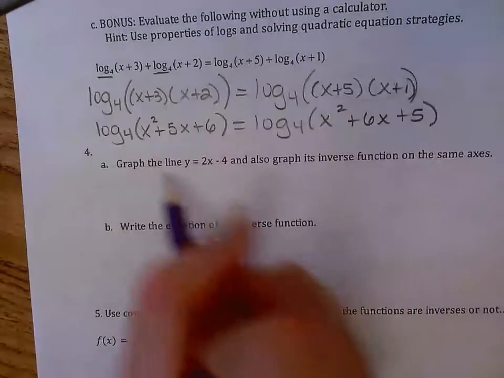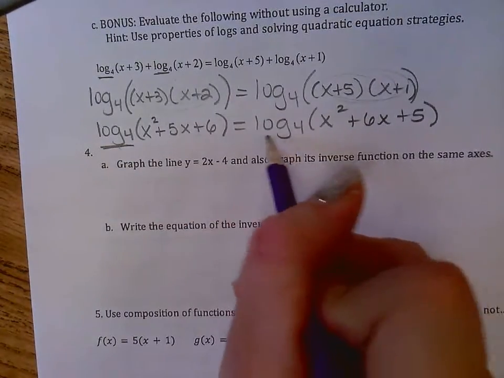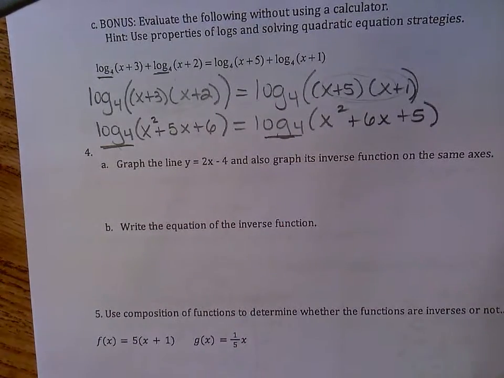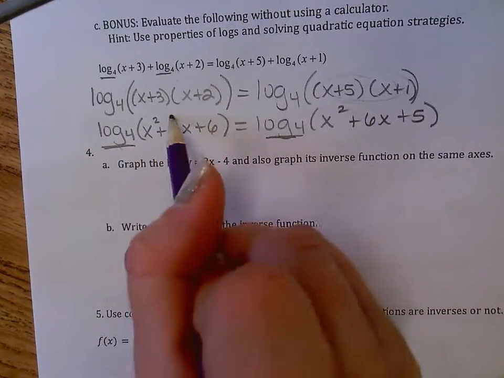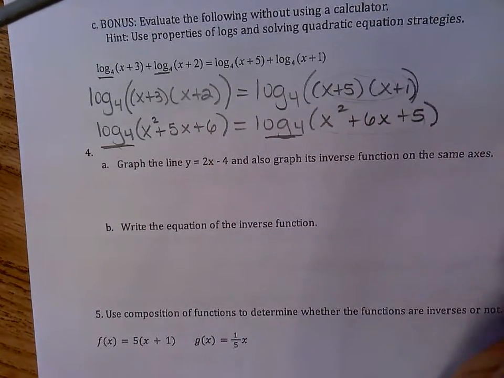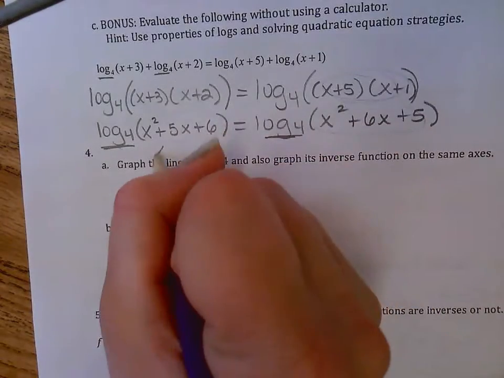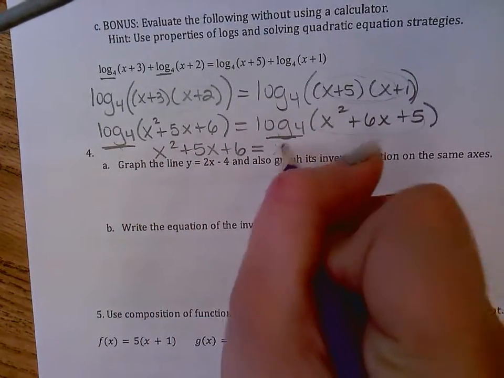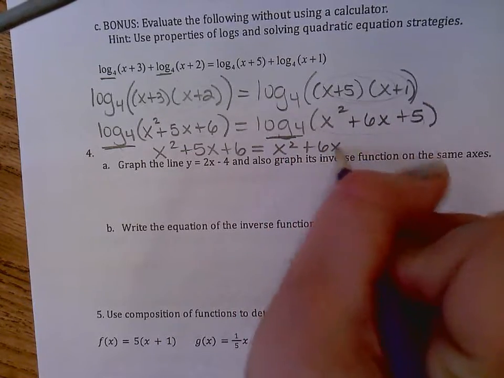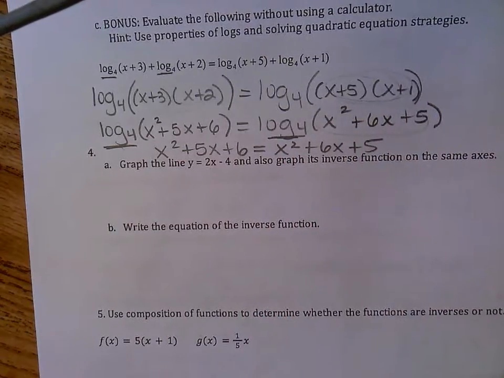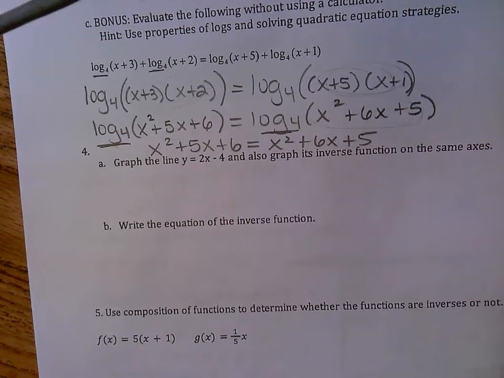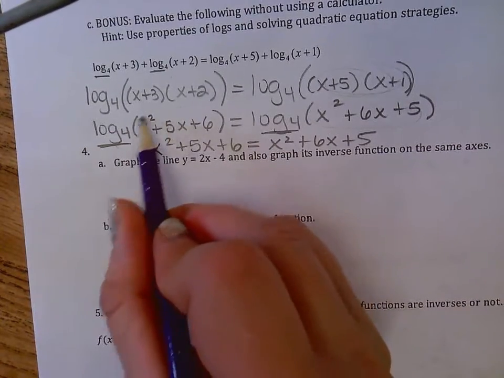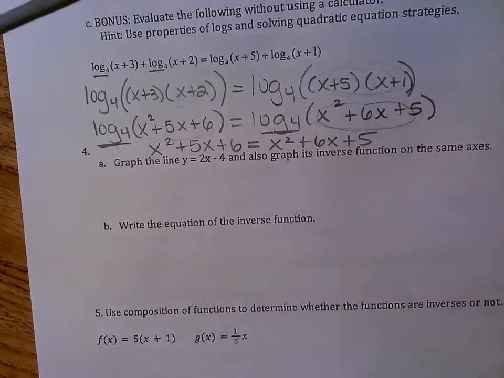So now that I have a log base 4 equal to another log base 4, I can set the inside part equal to the inside part because of the one-to-one property. x squared plus 5x plus 6 must equal x squared plus 6x plus 5. I didn't go dividing by log. I just know from the one-to-one property this inside must match this inside.